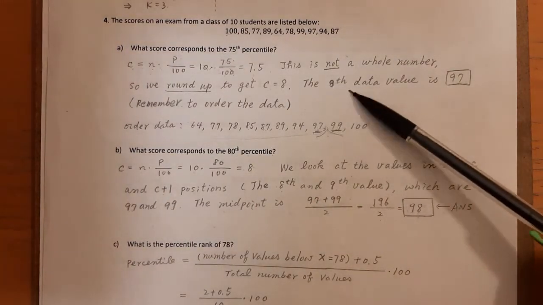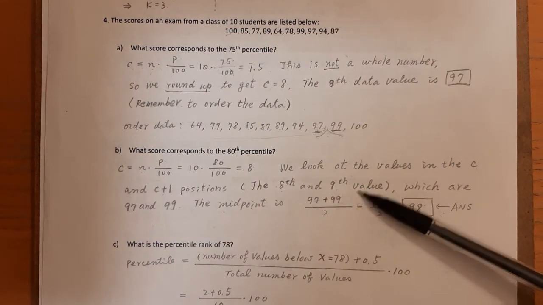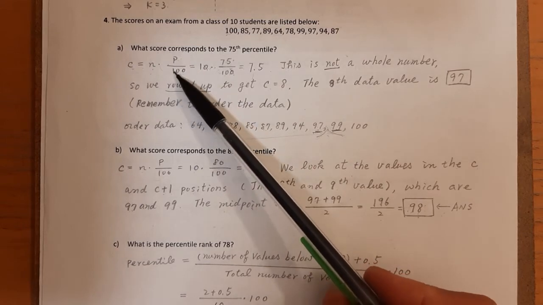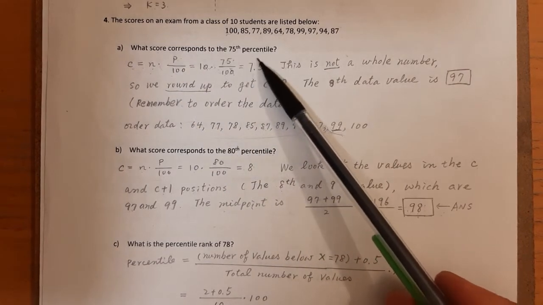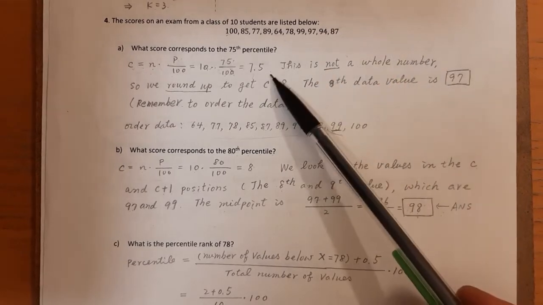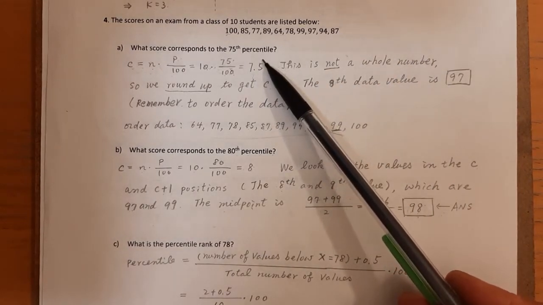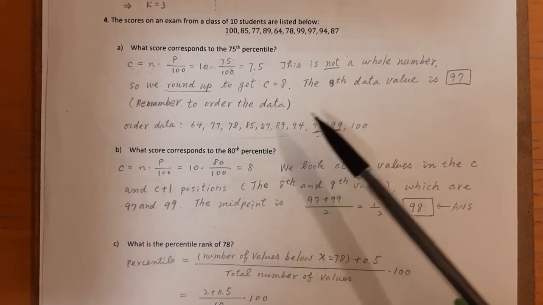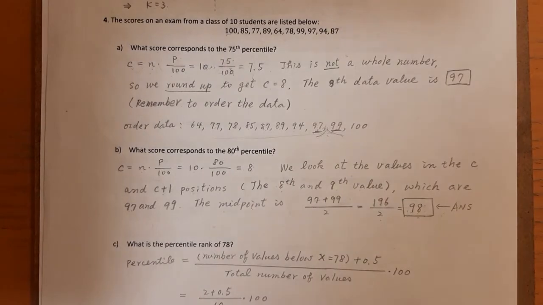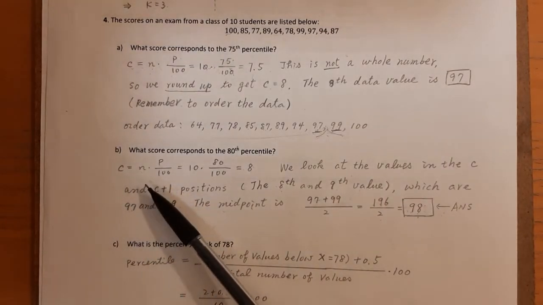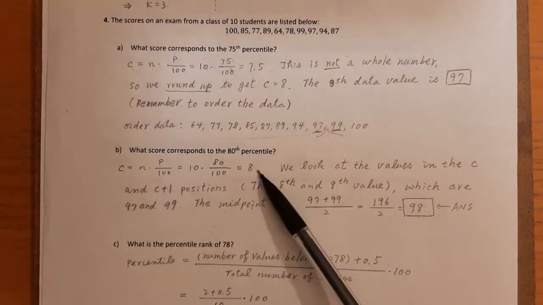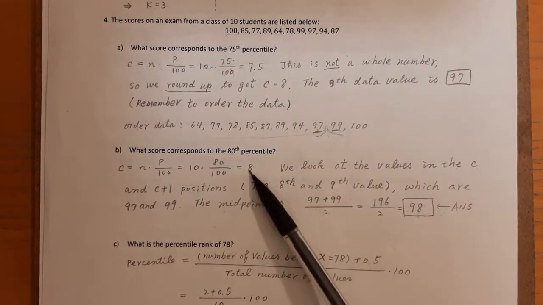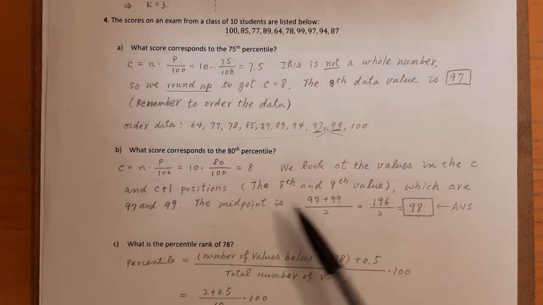So here, if you do n times percentile and you get a decimal number, not a whole number, you always round up, then count, and you get the answer. If you do n times percentile and you get a whole number, then you find that whole number and the next one.